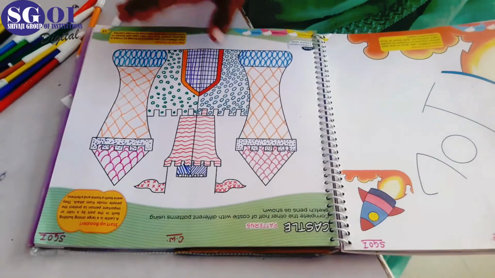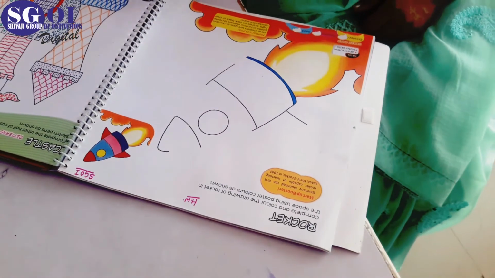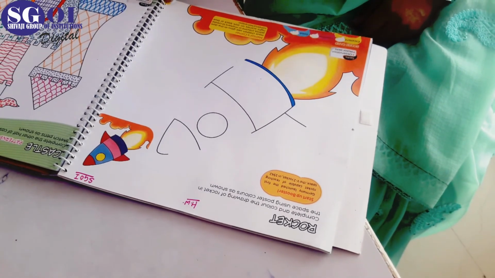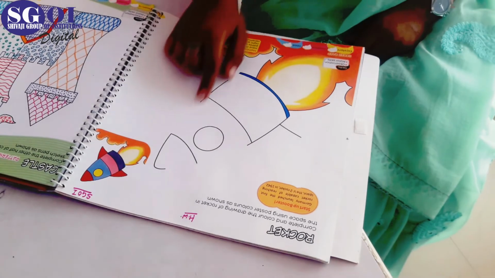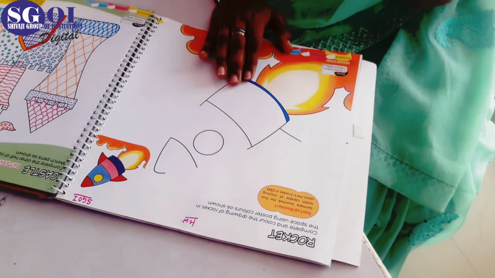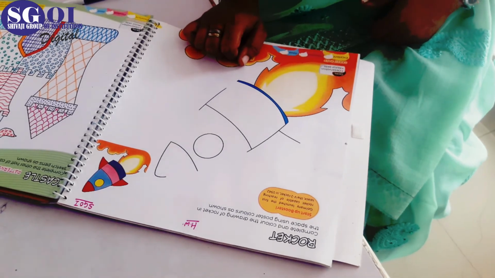Now this is your classwork. Move to your homework on page number 12, and the topic is rocket. So complete this picture and color it using poster colors or watercolors at your home.